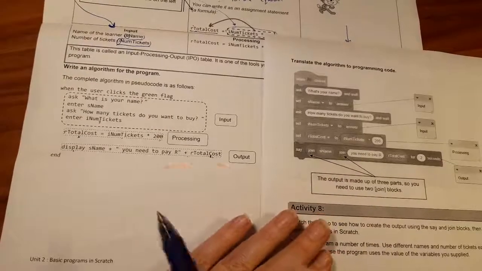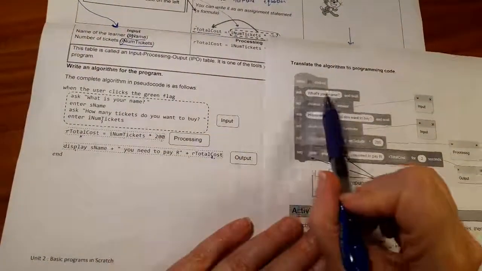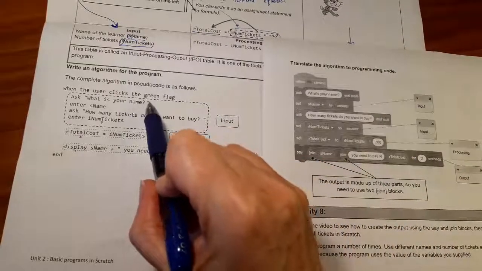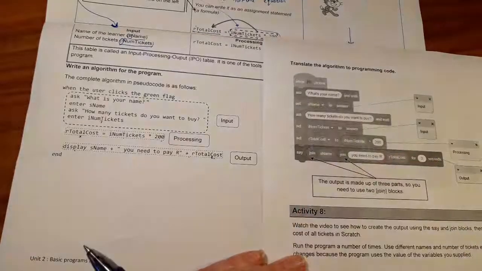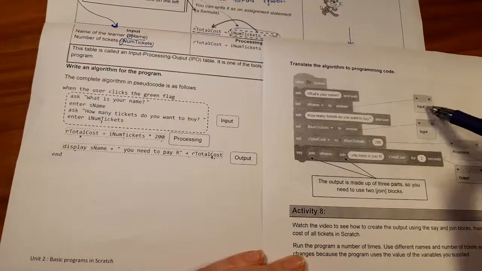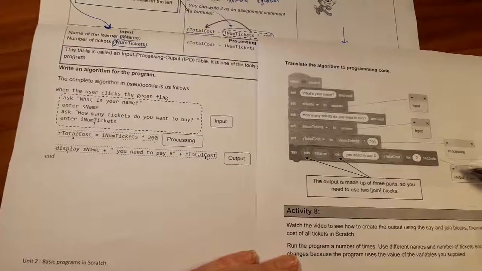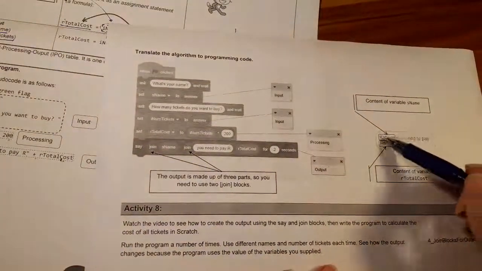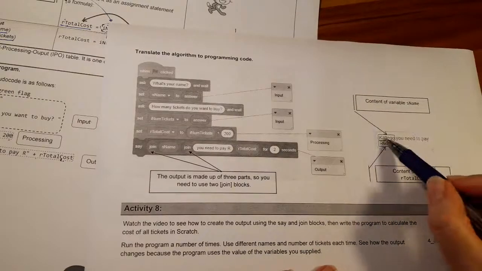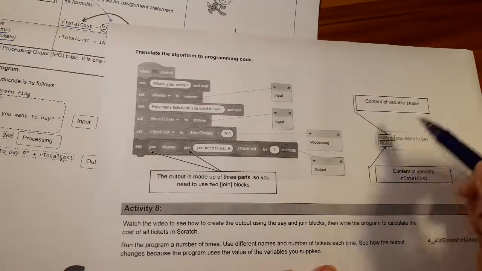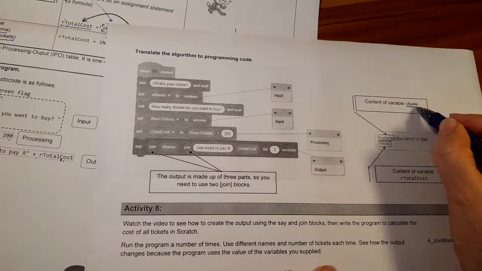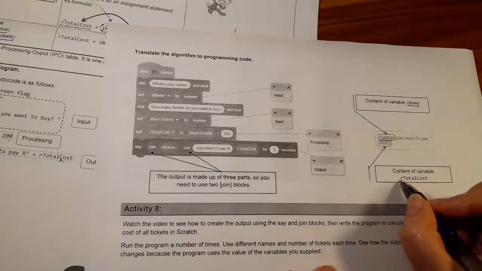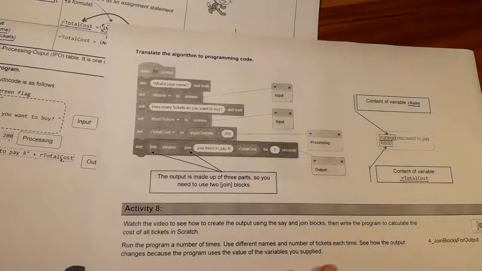After this, you can use your pseudocode to write the code blocks of Scratch. Remember, every statement here will become a certain code block. There's your input, two input statements, your processing, your output. And on the screen, this is what you will see. A speech bubble, and it will say, Katlego, you need to pay 600. That Katlego comes from the content of the variable S name. That 600 value will come from the content of the variable our total cost.